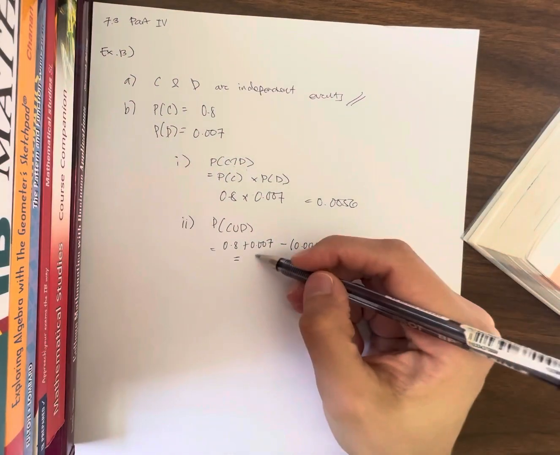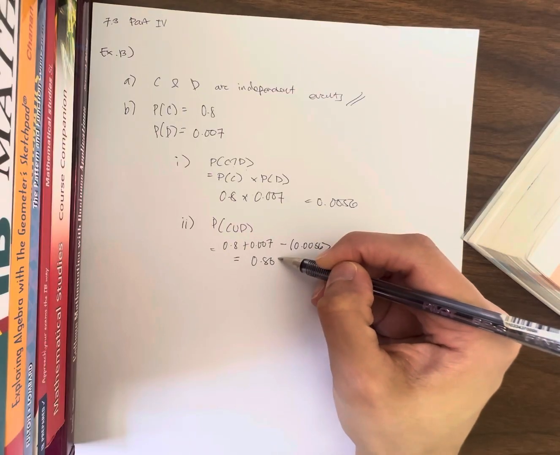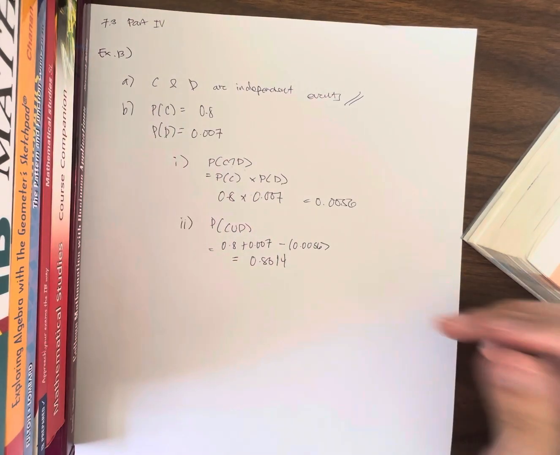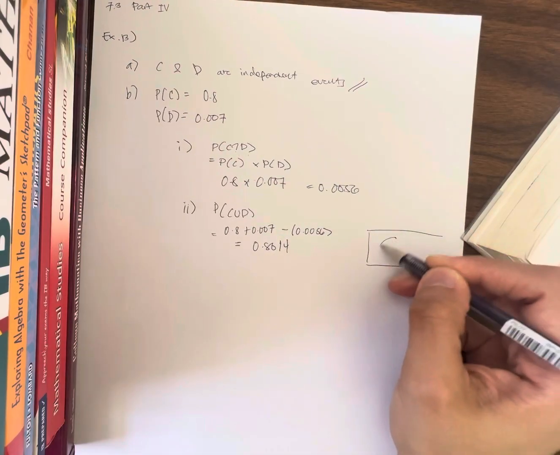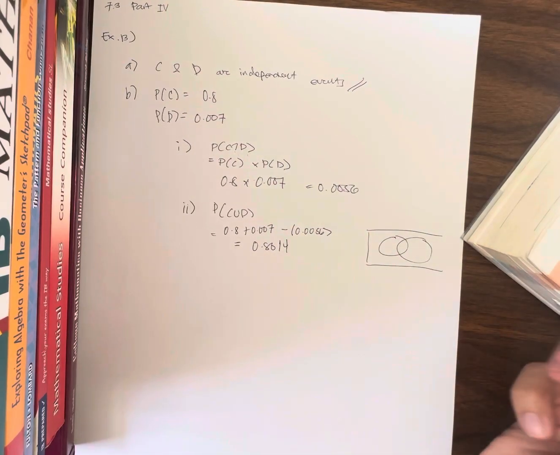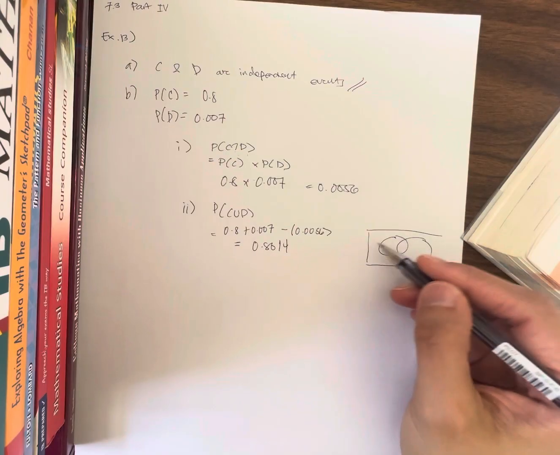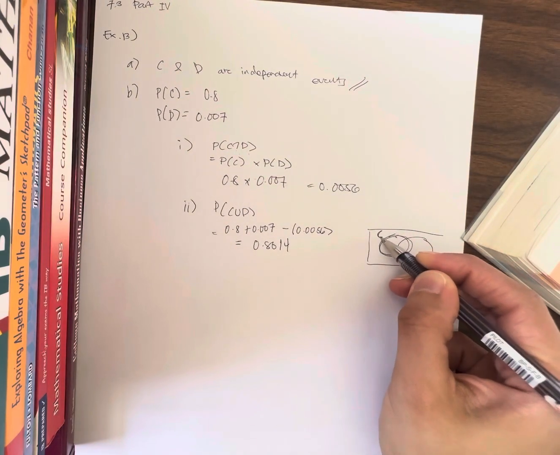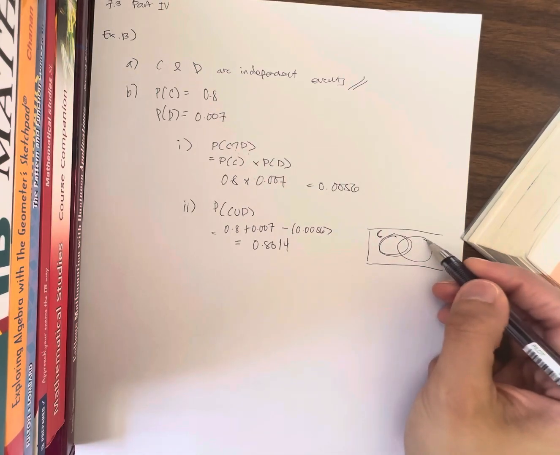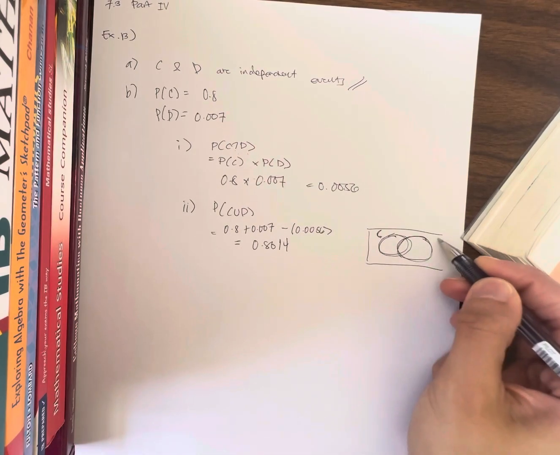Let me just write the answer. Just to visualize what I'm talking about, if I have a Venn diagram as such, 0.8 is this entire C circle, and then 0.007 is this entire D circle.